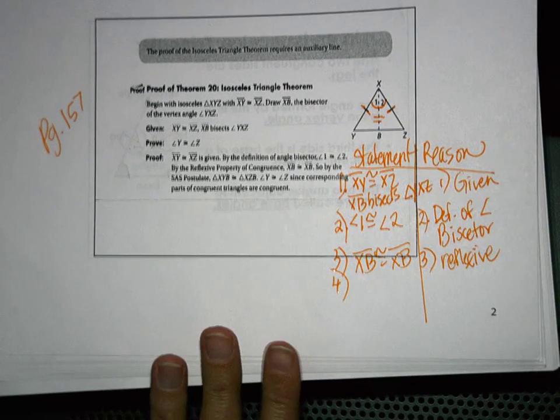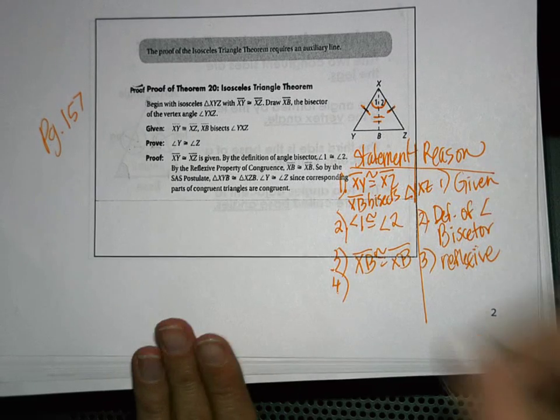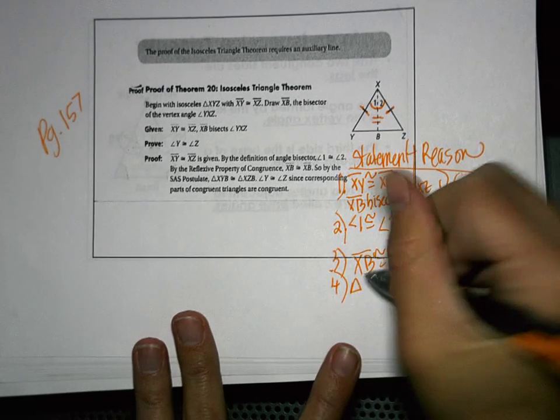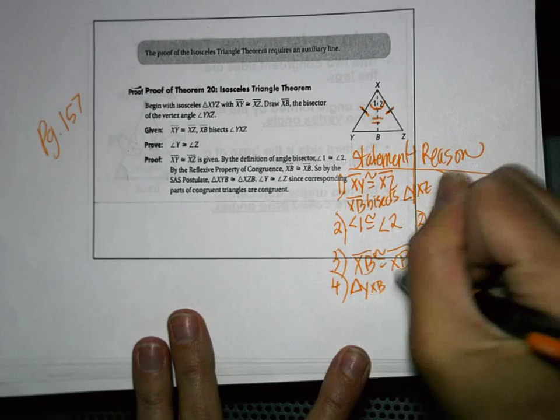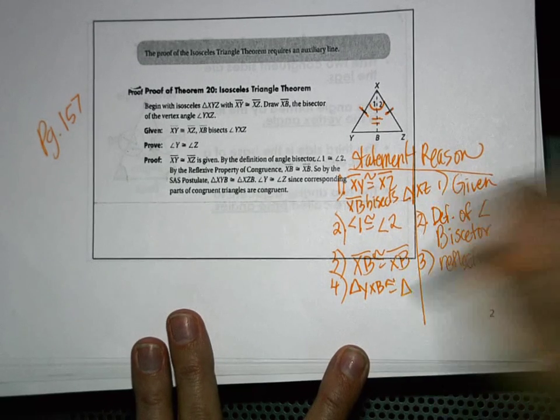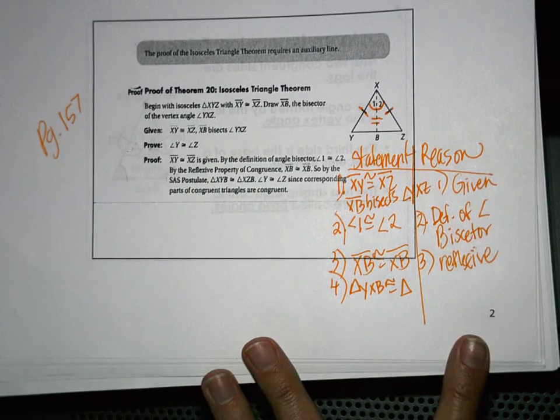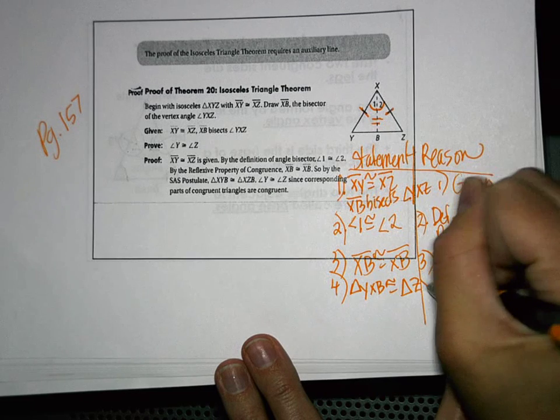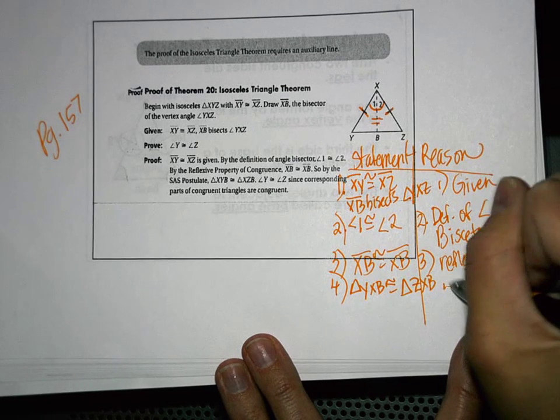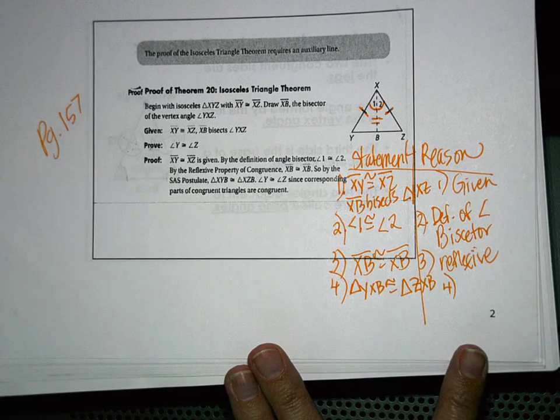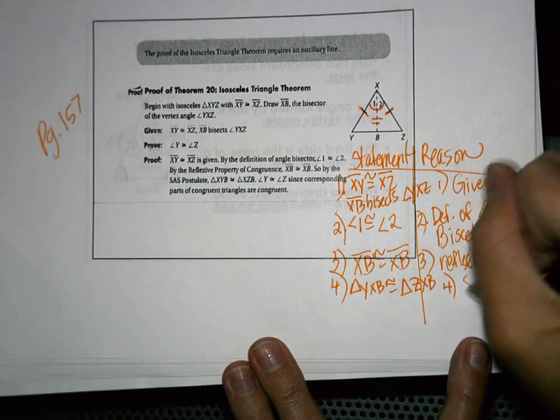Triangle congruence. So that's when we just write our triangle congruence. Triangle YXB is congruent to what other triangle? How do I say it? ZXB. And that is by what method? Very good. Side, angle, side.